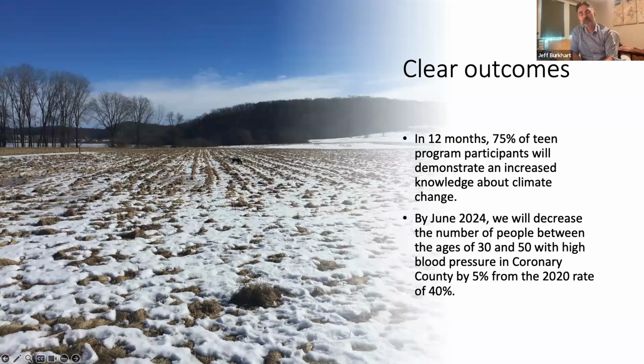It is very important to have very clear outcomes in your proposal. So these are examples of just a couple of outcomes. Make sure that they are SMART goals, so that they are specific, measurable, reasonable, and time bound. And so these are just two examples. In 12 months, 75% of teen program participants will demonstrate an increased knowledge about climate change. Just made that one up. And by June 2024, we will decrease the number of people between the ages of 30 and 50 with high blood pressure in Coronary County by 5% from the 2020 rate of 40%. It's a little bit convoluted, but it does give you some specific information there.